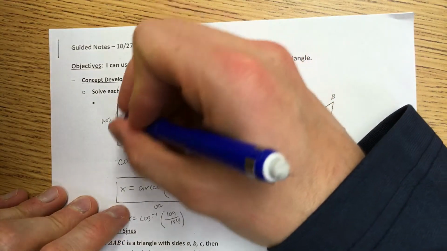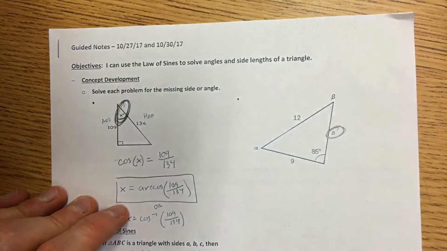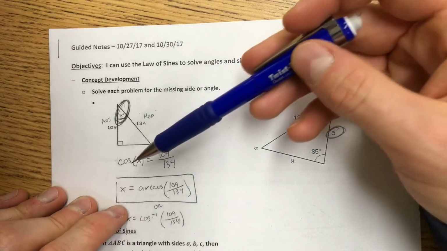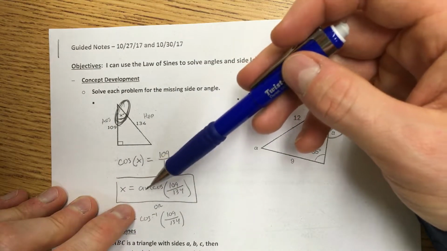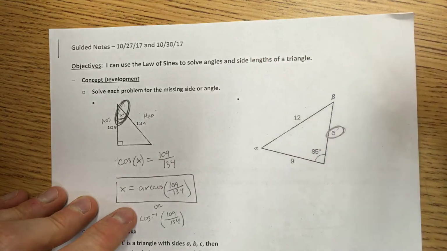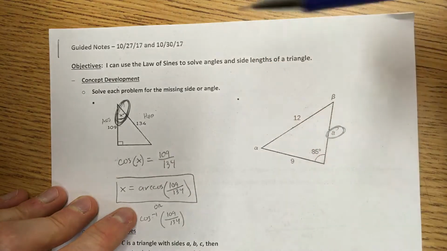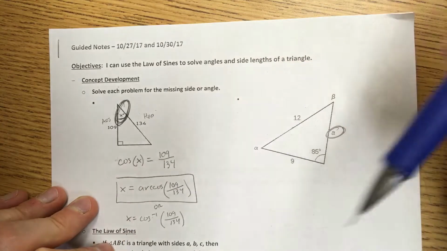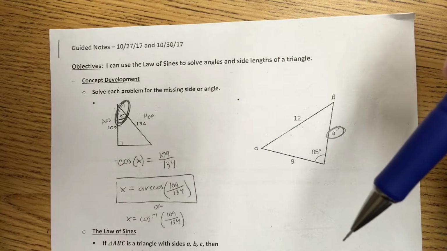So anytime we're trying to solve for an angle, which is what we're doing here, because our inverse trig functions arc cosine, arc sine, arc tangent, are always output angles, you'll have to use one of those to actually solve for the angle as we did in this case.